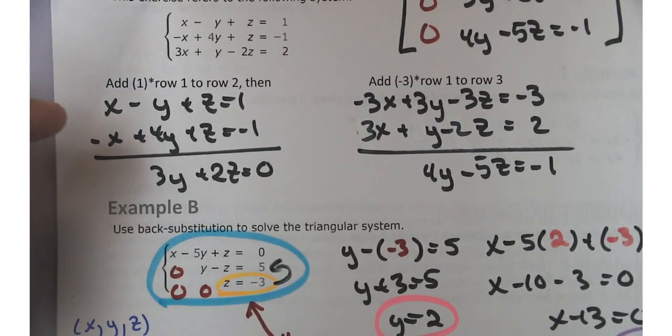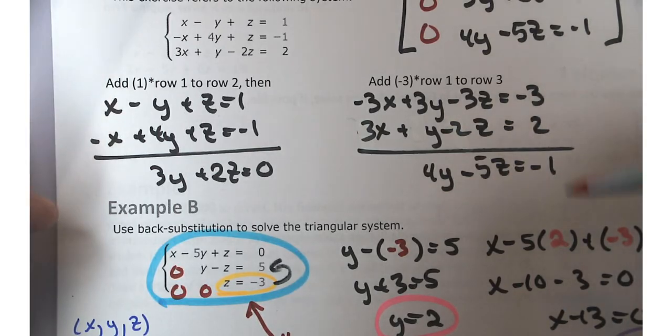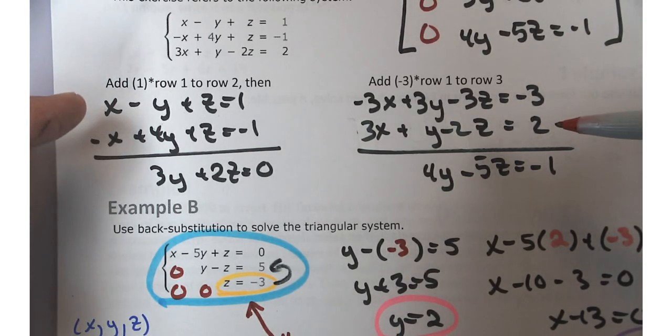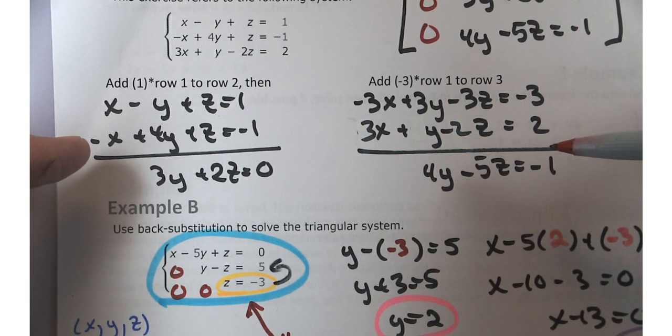Now, let me ask you something. Can you conceive of it happening that you make a mistake with your multiplication or addition here? Do you think this step is easy to make a mistake at? With arithmetic? Very. Would it be nice to have something that would help you avoid such mistakes?